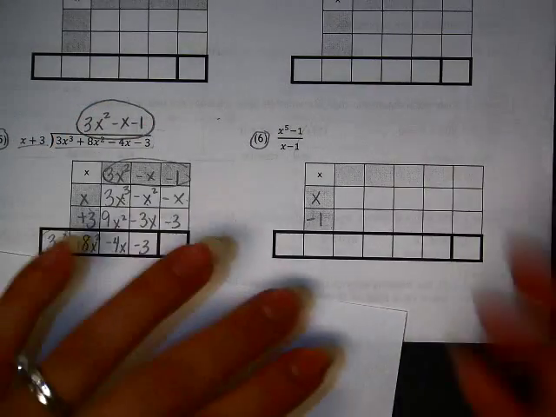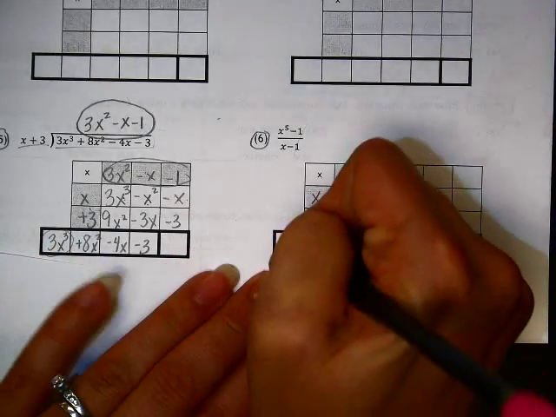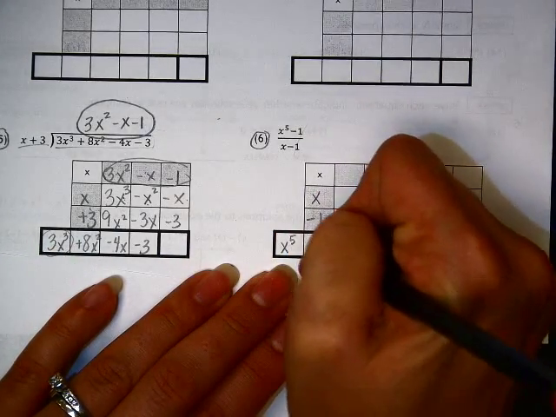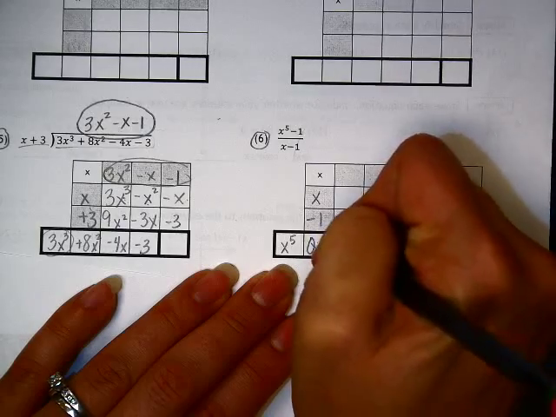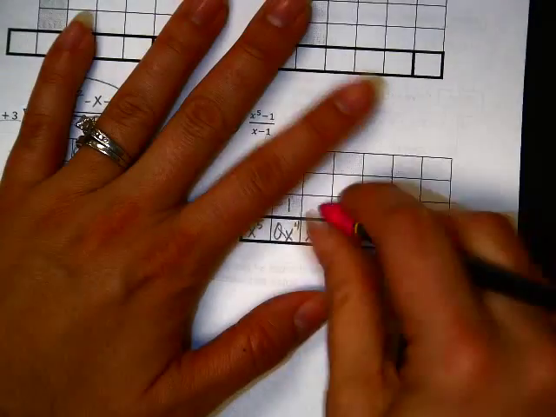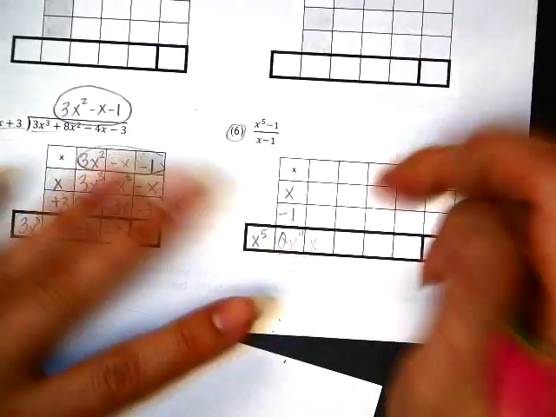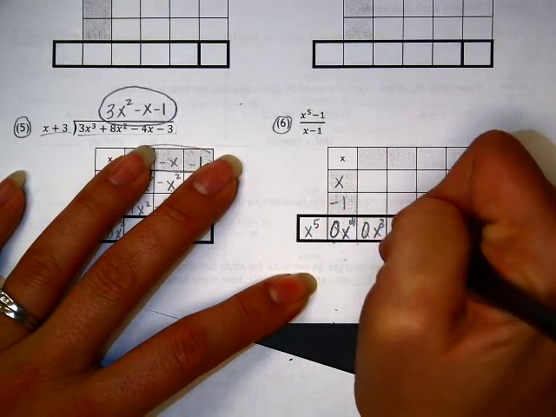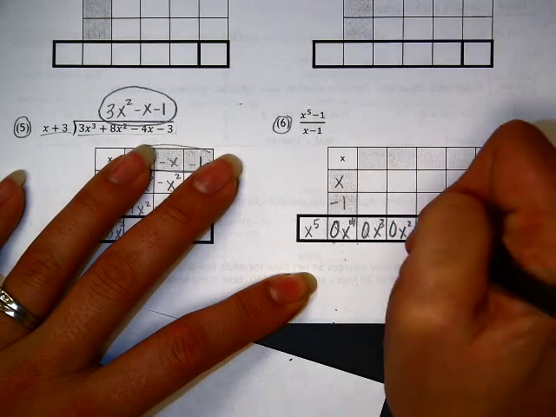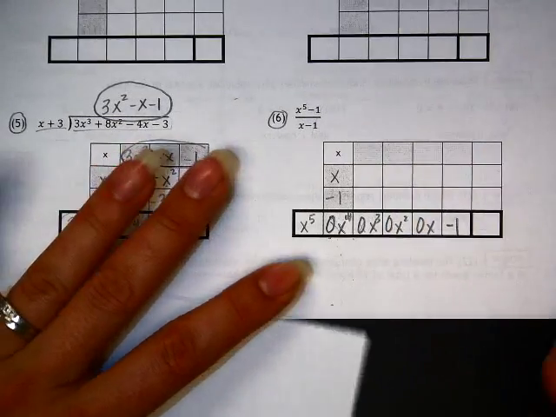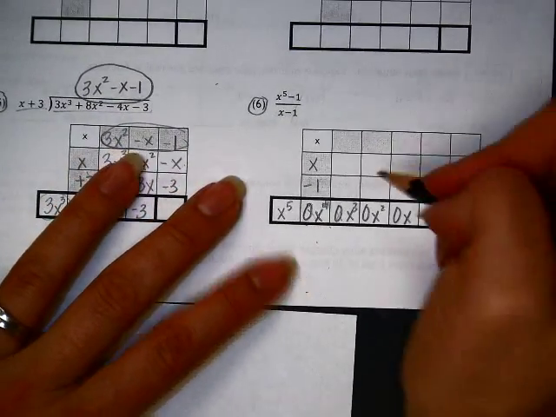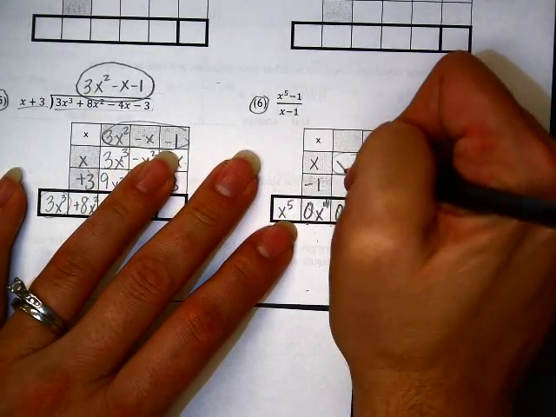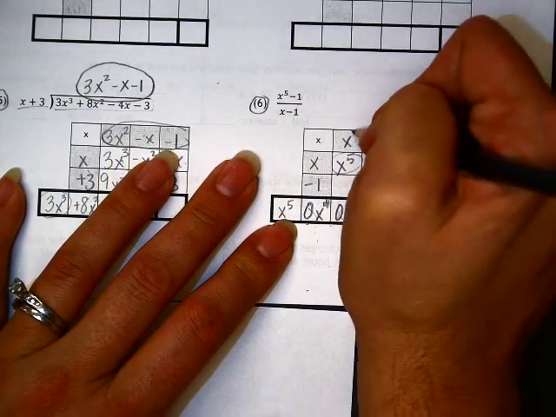One of the ways that we're going to do it is we're going to write x to the 5th, and then we're going to write placeholders. I'm going to write 0 of the 4s and 0 of the 3s and 0 of the squares and 0 of the x's and then negative 1. If I do that, I still put my original term up in the front here, and I still have my x to the 4th.